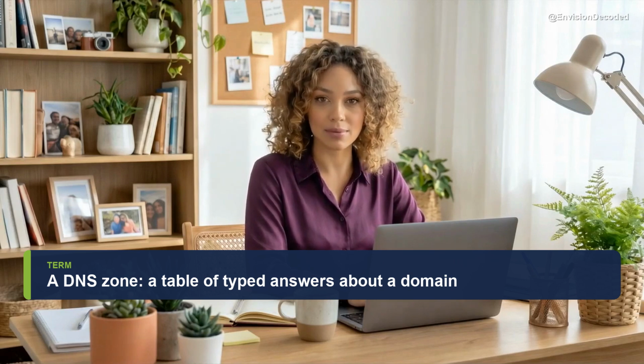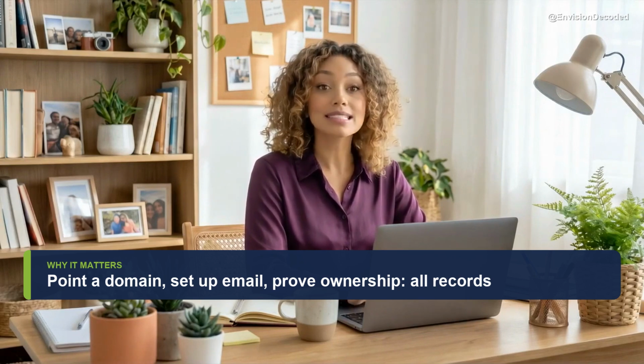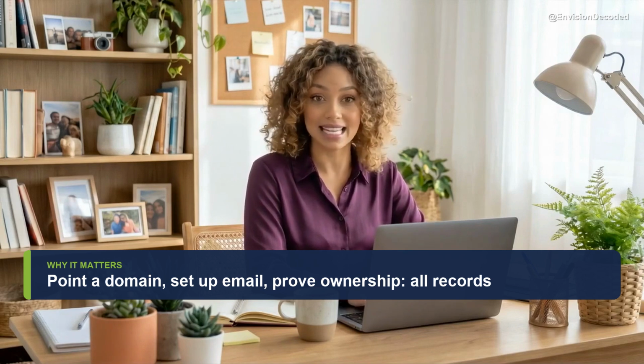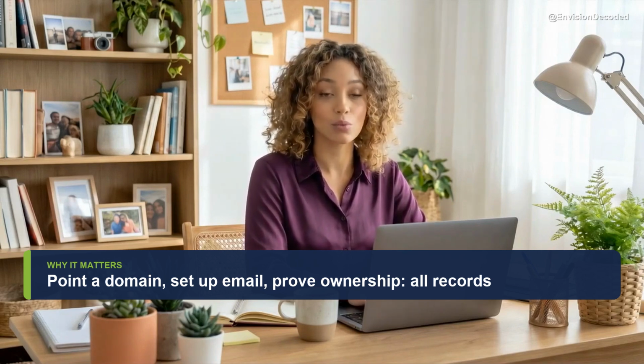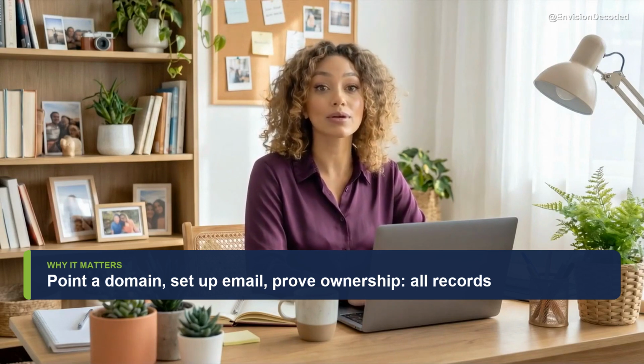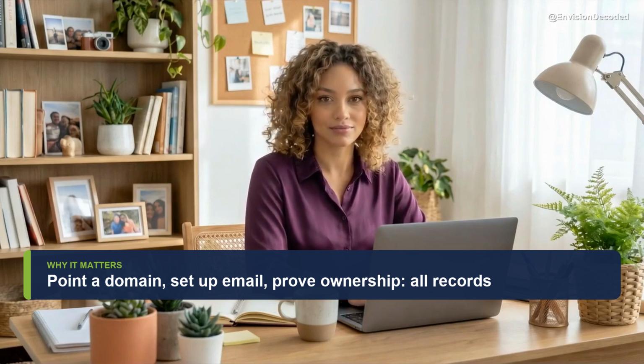Why learn record types? Because every real task needs one. Point a domain at a server, an A record. Set up email, MX. Prove you own a domain, TXT. Misconfigure any of these and websites vanish or email bounces. Whether you run a home lab or a company domain, these 6 records are the levers you actually pull.